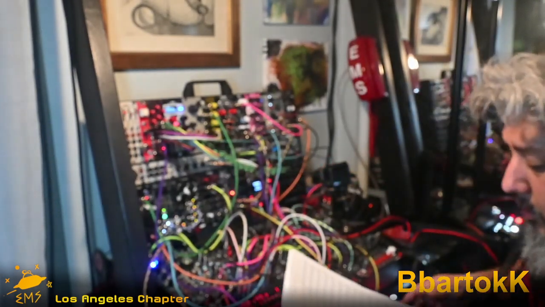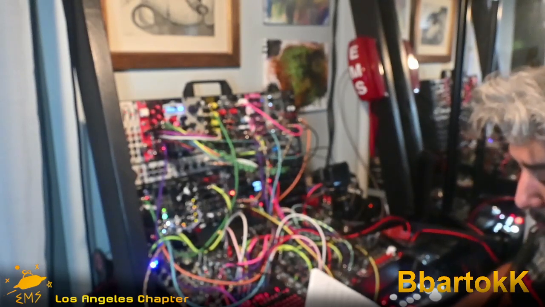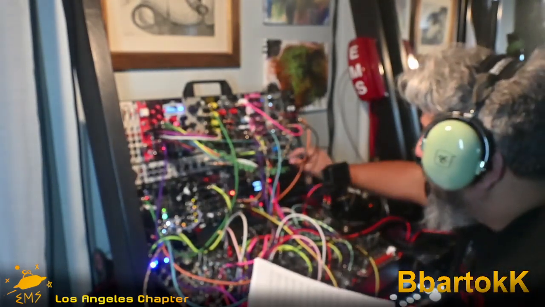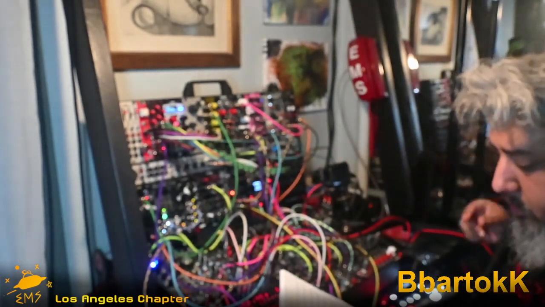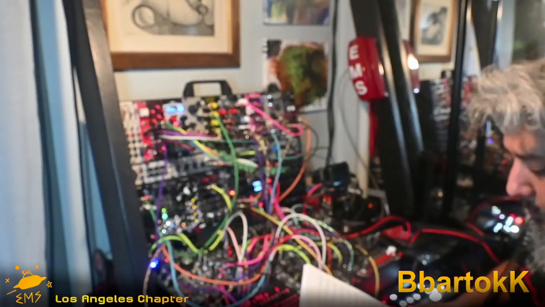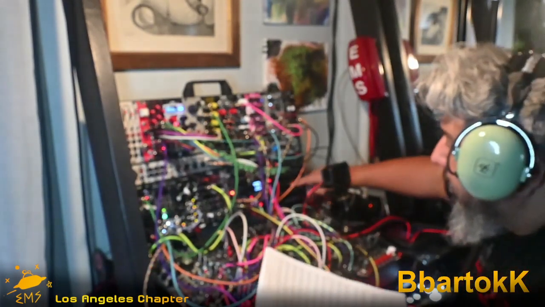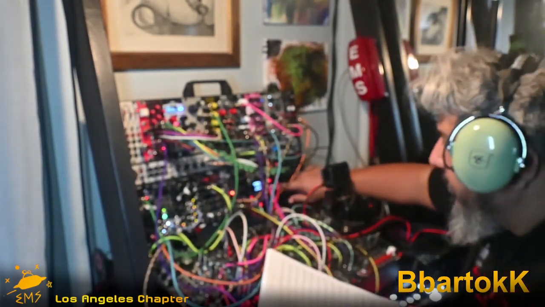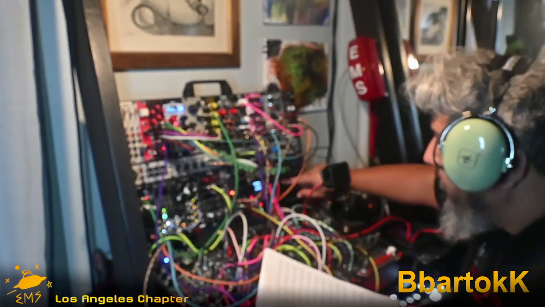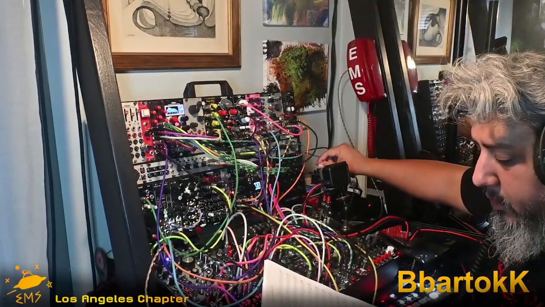We actually have a note on the tuba line, which is D flat. Okay, and then since it's only one voice, I'm actually going to duplicate that on channel 3 and put a D flat here as well, just to give it a little more weight.